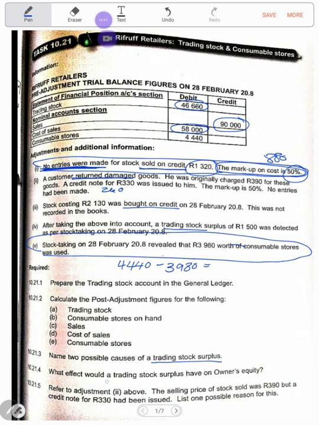What effect would a trading stock surplus have on owner's equity? Remember, a surplus is an income to the business, and owner's equity will increase on your credit side. All right. Refer to adjustment number 2.